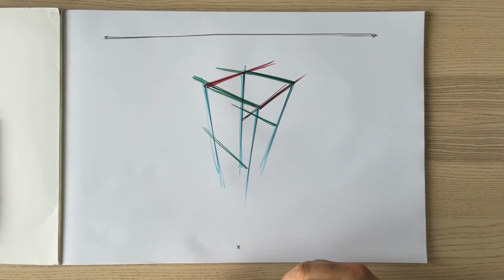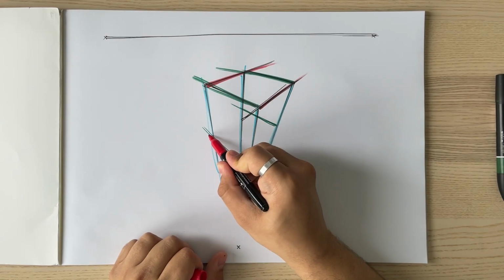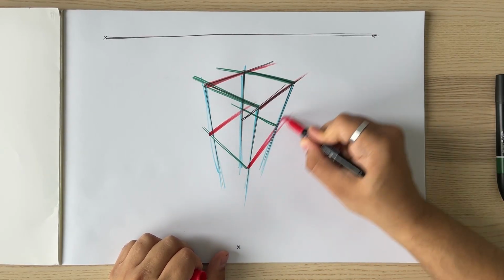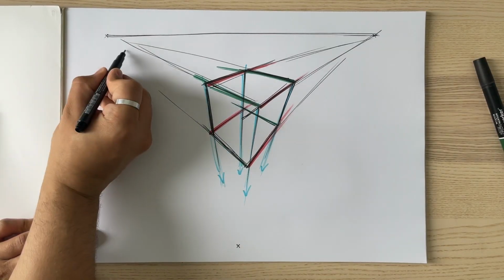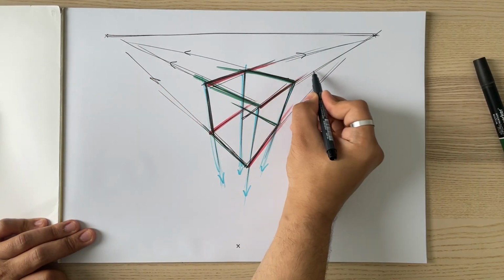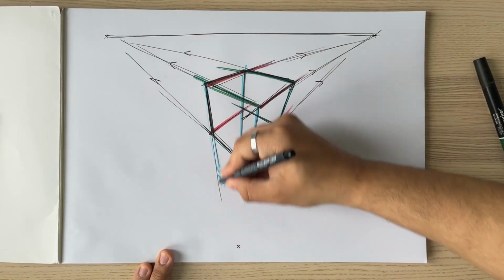So yes, that was a short introduction to what it means to sketch in 1-point, 2-point and 3-point perspectives. I think we should end this lesson off by sketching a simple object that incorporates all the things that we learned during the 1, 2 and 3-point perspectives. So let's do that.